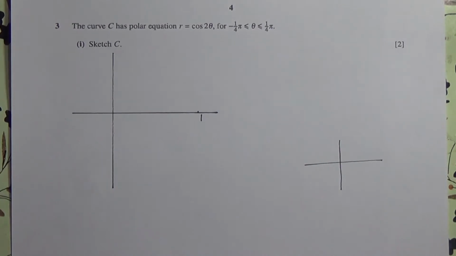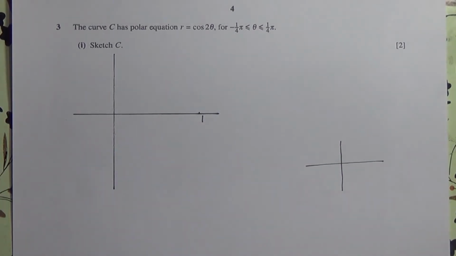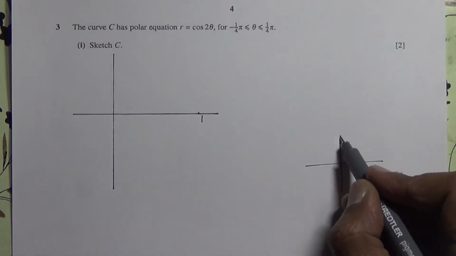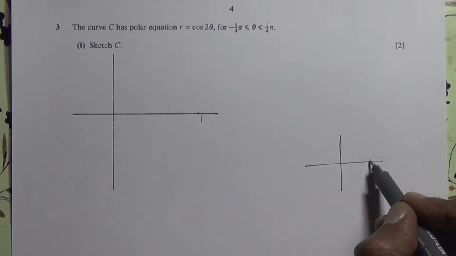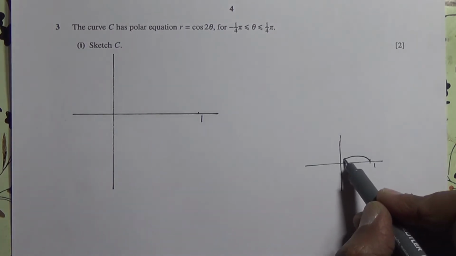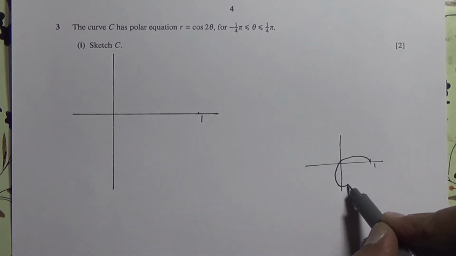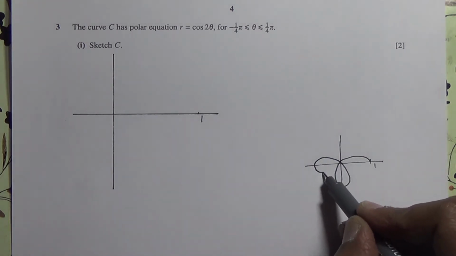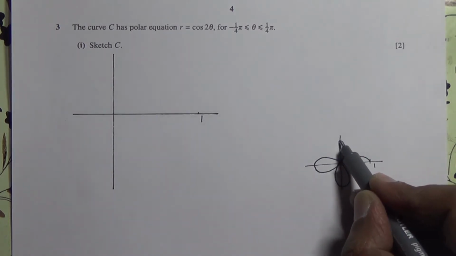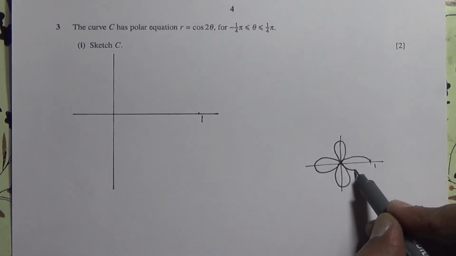Hi, for question number 3, the curve has polar equation r is equal to cos 2 theta for negative pi over 4 to pi over 4. Sketch C. Now, if you're familiar with the rose curve, you will understand that if this is 1, the curve basically goes like this, all the way down, here up, and then goes like this, all the way here, up again, and then down here, and here.